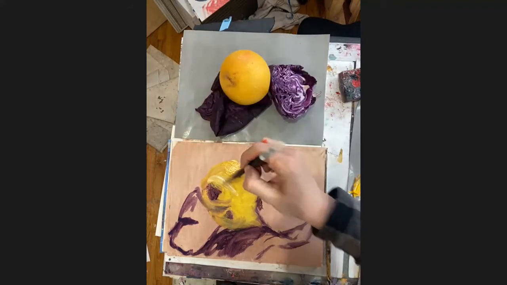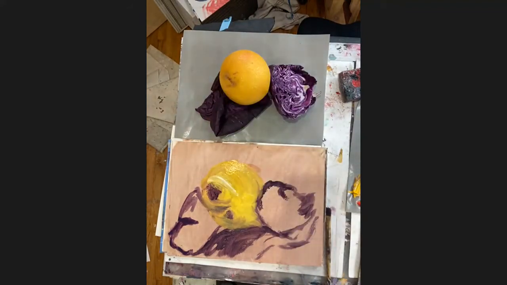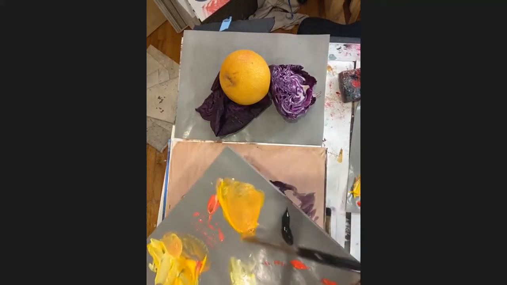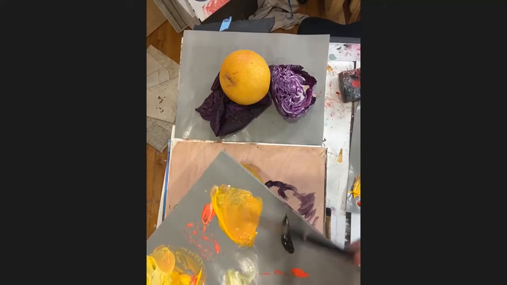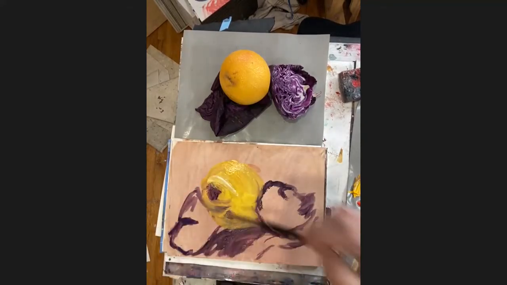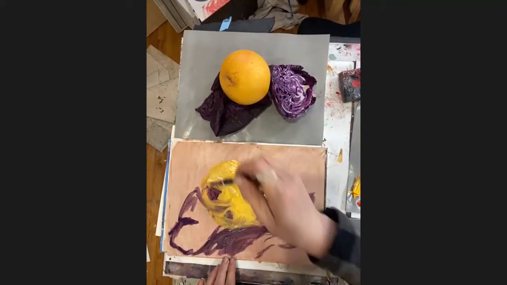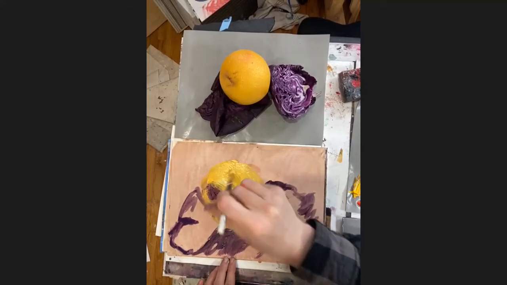So I'm gonna heat up my yellow, meaning change the temperature. So I'm adding a little bit of red to my yellow. So now it's a deeper kind of tomatoey orange.